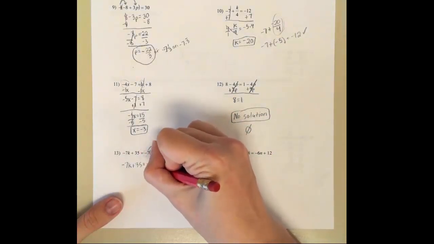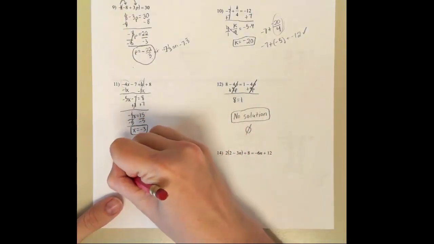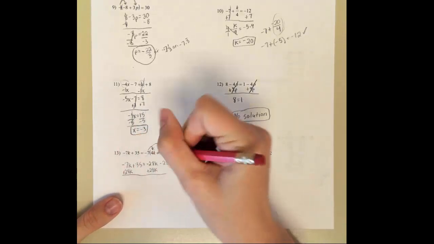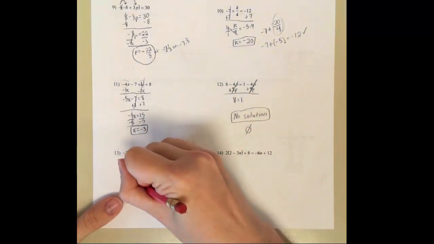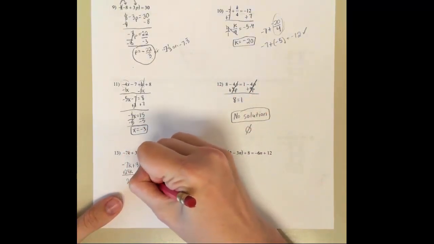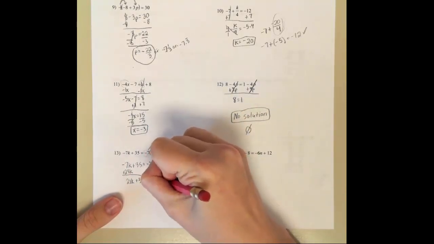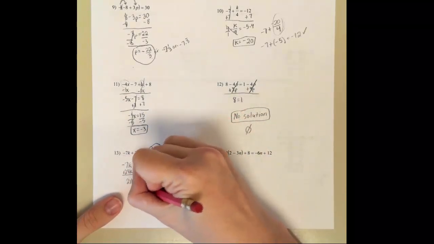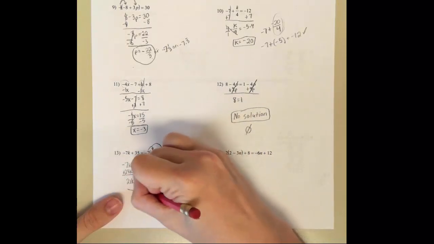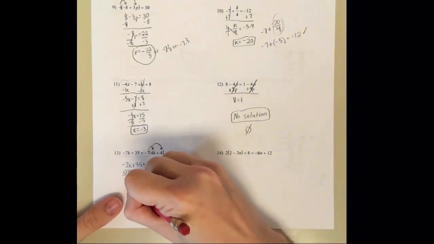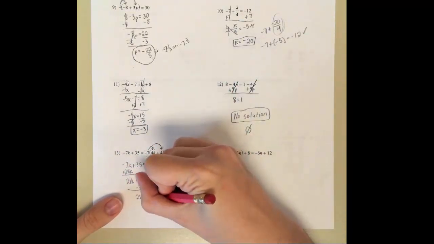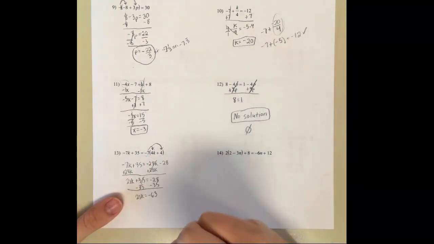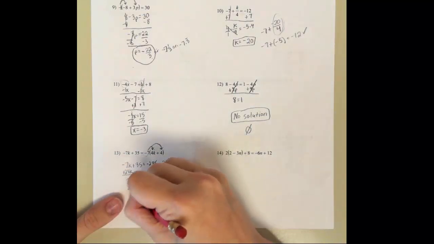So I'm going to add 28k to both sides. And that gives me 21k plus 35 equals -28. I'm going to subtract 35 and get 21k equals, well, let's see, that looks like -63. They're two negatives, so they add together and make something more negative. And then I'm going to divide by 21.